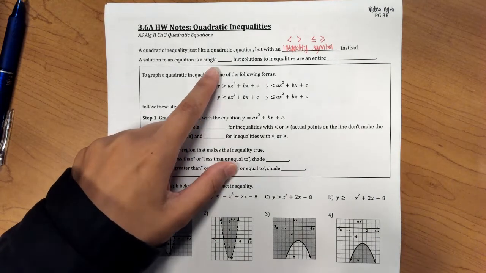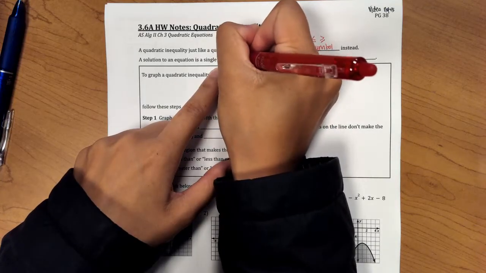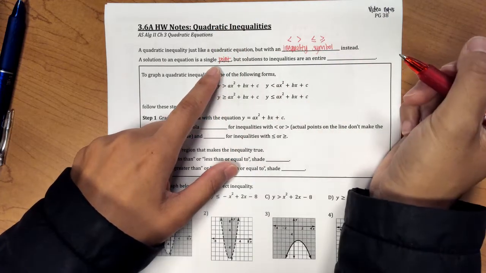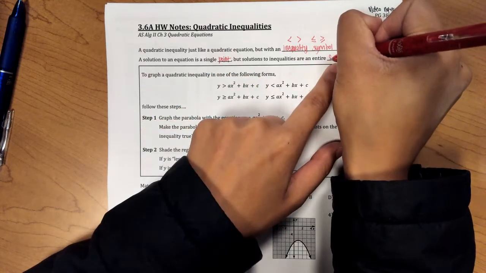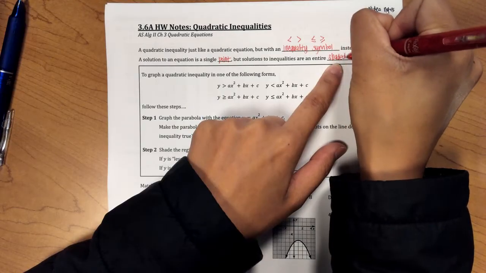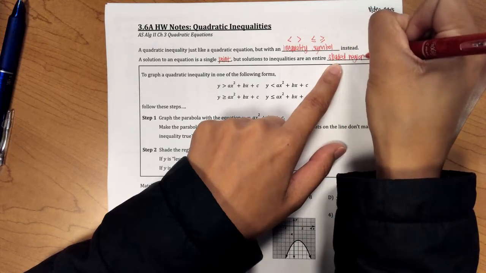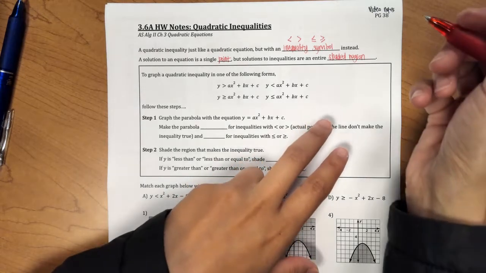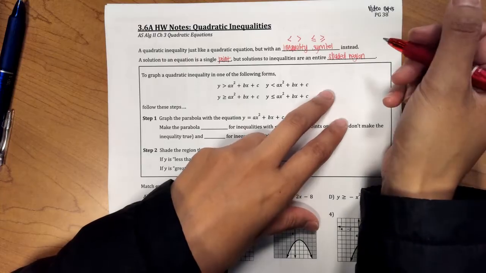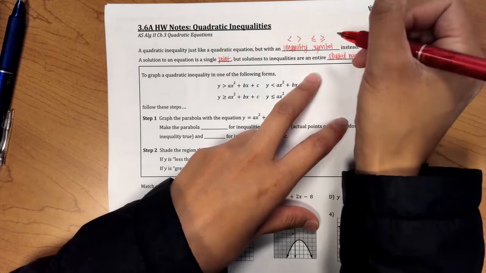A solution to an equation is a single point or value, right? So like we get x equals 2. But solutions to inequalities are an entire shaded area or region. So if we have x is greater than 2, then all the numbers greater than 2 are possible, starting from 2.1 to 2.2, 2.3, right? And an infinite number. You could even do 2.01. So it's an infinite number of solutions, but it's not all the infinite number of solutions.